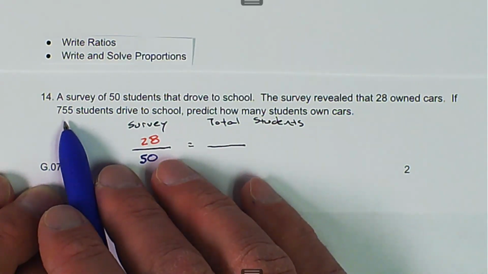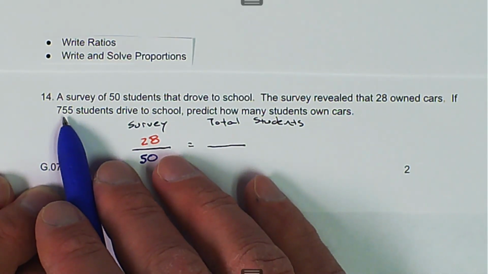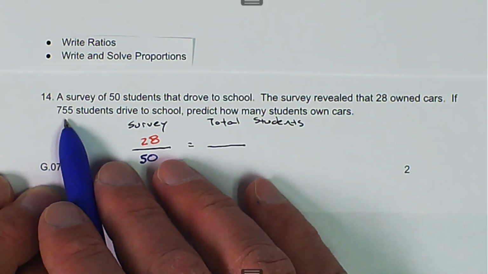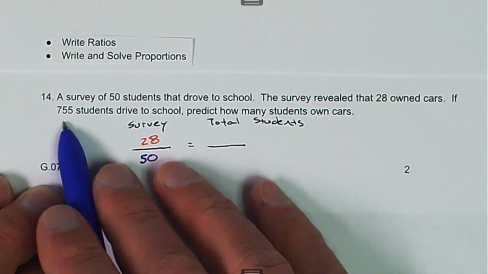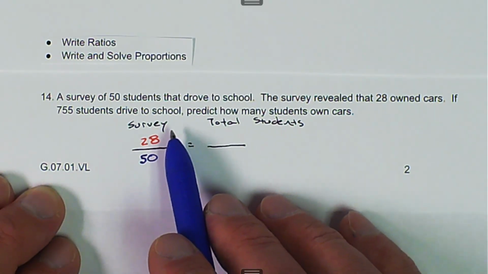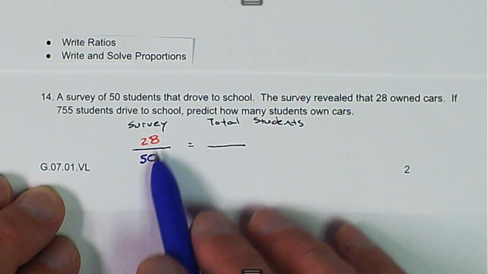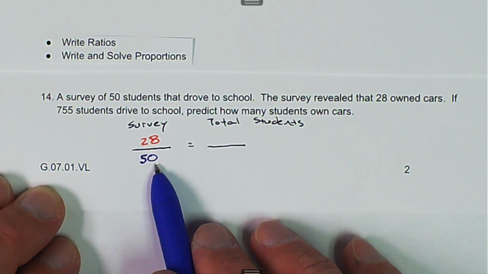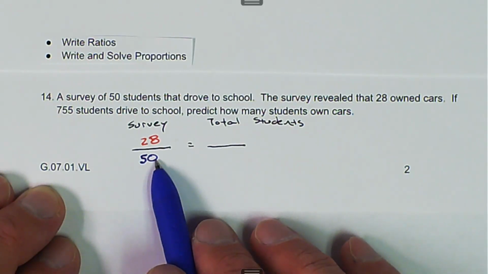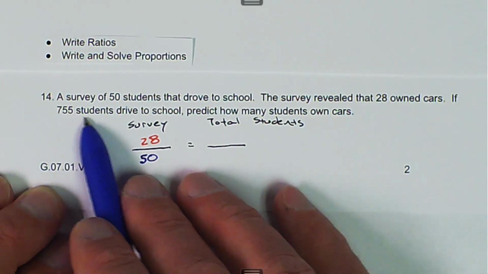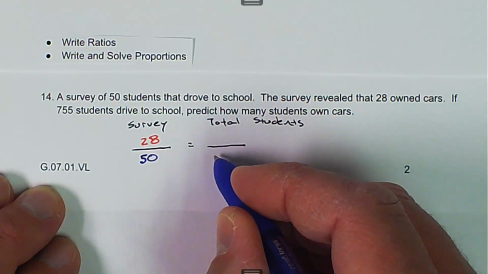So which one has a similar unit? So 755 is total students, right? So are we trying to find which one of these numbers is more closely represented to the total, 28 or 50? 50 was the total number of students in the survey. 755 is the total students that drive to school. So those two numbers match up.